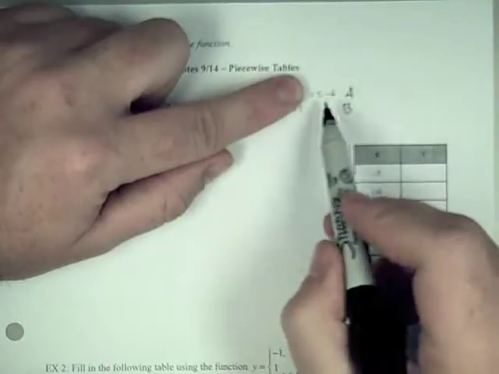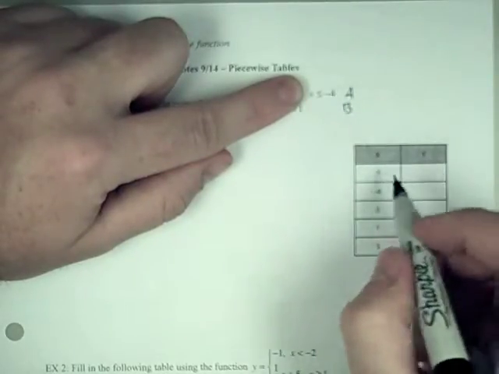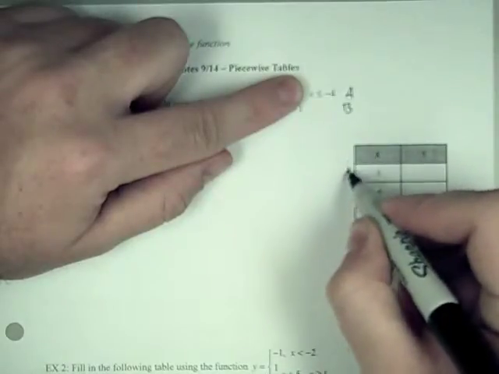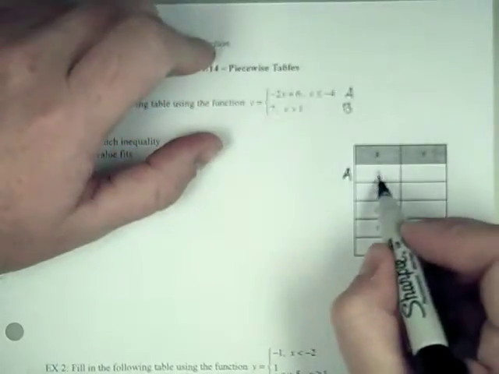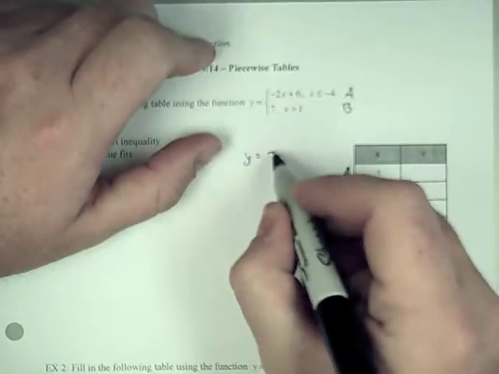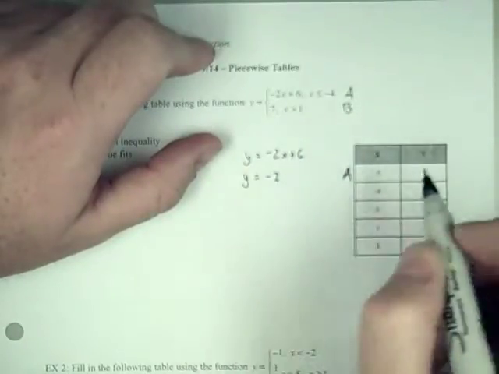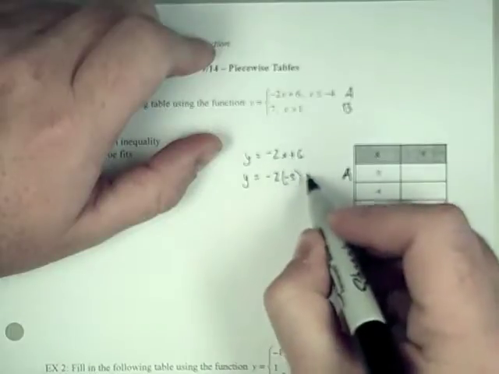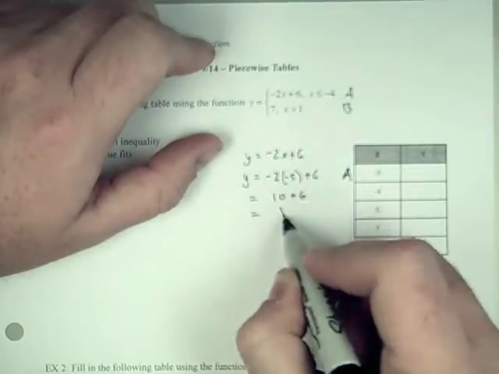And we're going to ask ourselves, does this x value fit into that inequality? Is negative 5 less than or equal to negative 4? In this case, yes, it is. So we know that this number is going to go with function A. That means I take negative 5 and plug it into that function. So y equals negative 2x plus 6 becomes y equals negative 2 times negative 5 plus 6. 10 plus 6, which is 16.